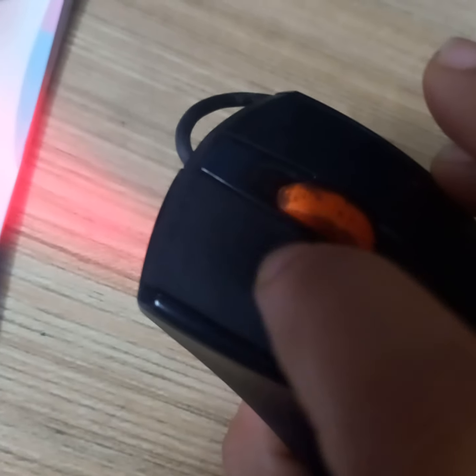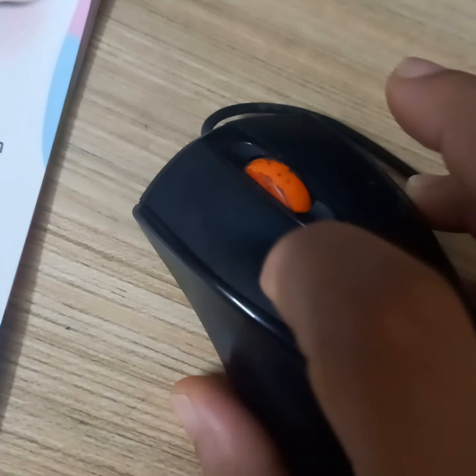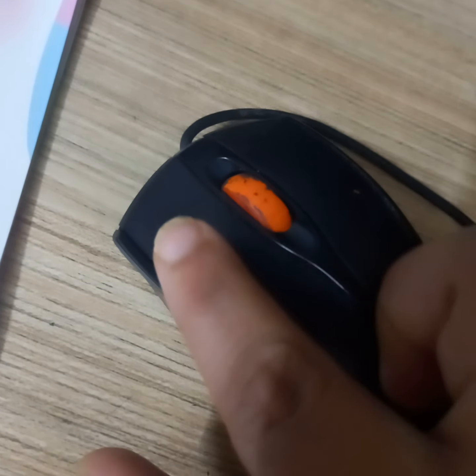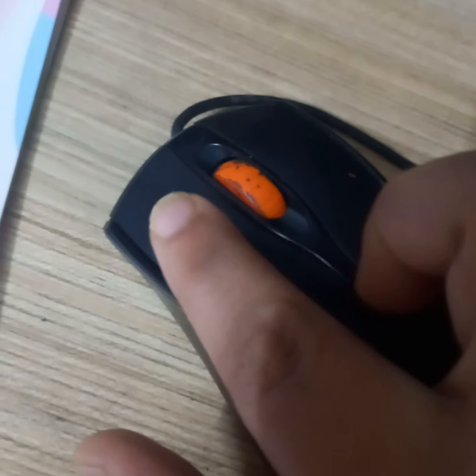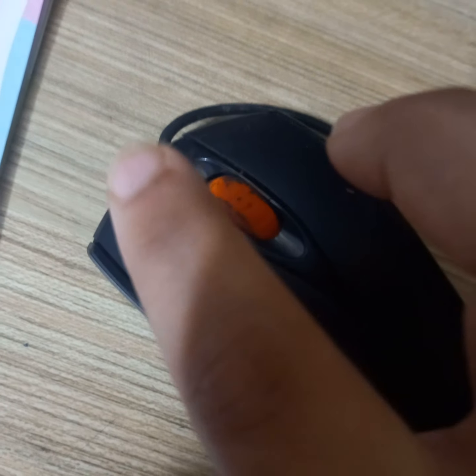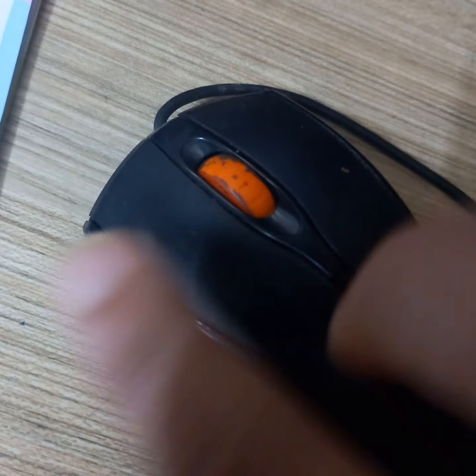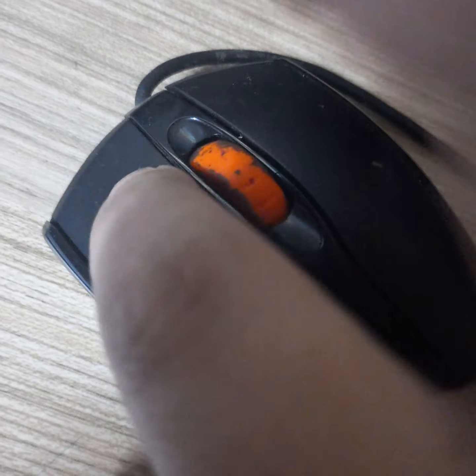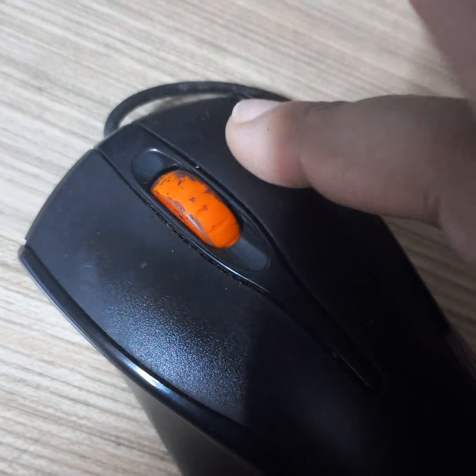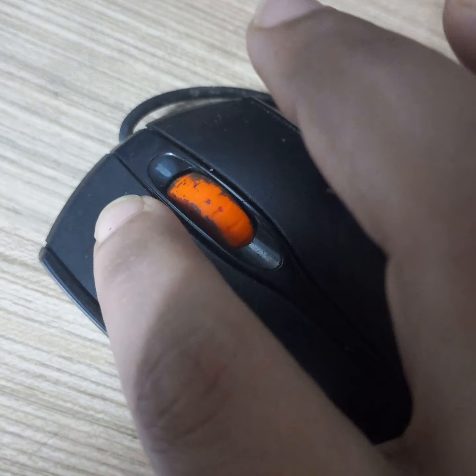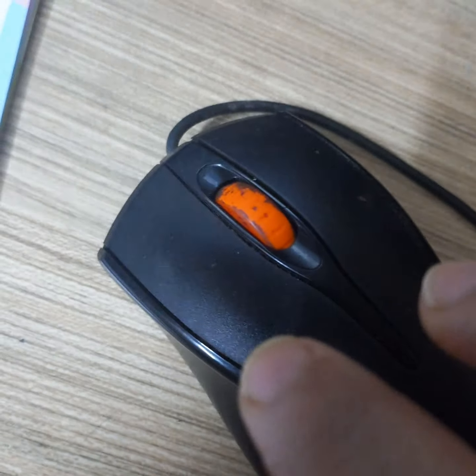This is called double click. When we press the left mouse button twice and quickly, it is called double click. I repeat, when we press the left button twice, means two times, and quickly, it is called double click. See? This one is only a click, either left click or right click. But when we press twice quickly, it is double click.